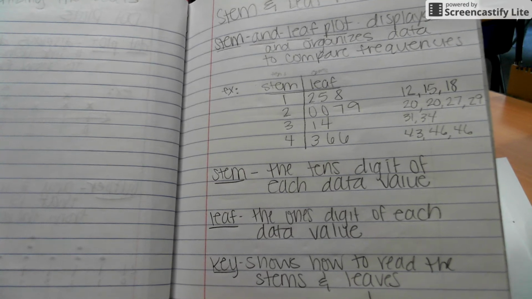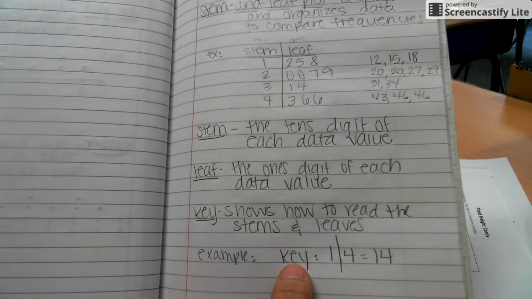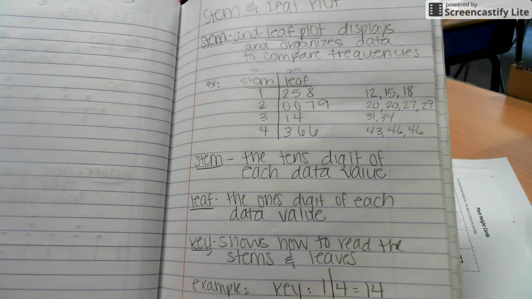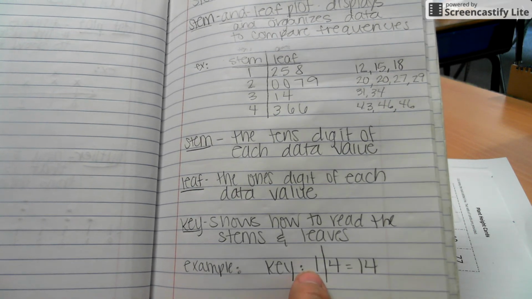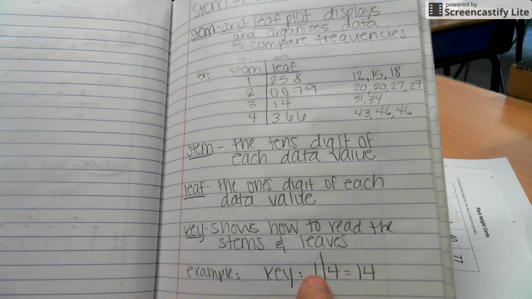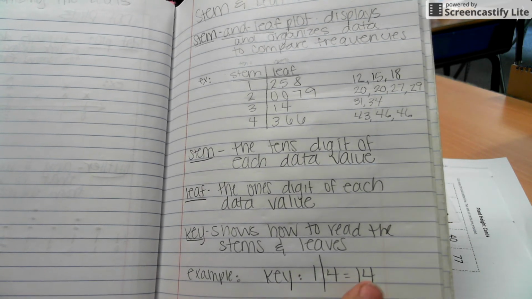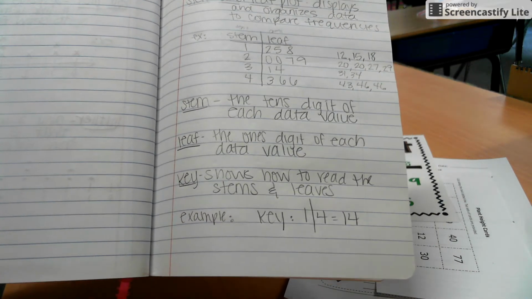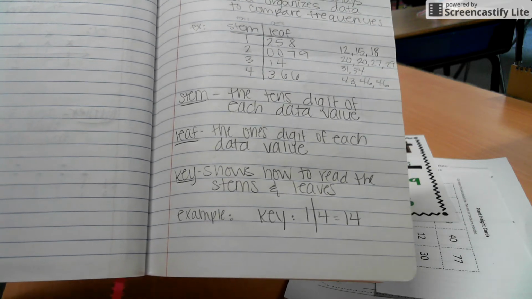Key shows how to read the stems and leaves. So an example would look like this. It would say key, and then it will say like 1, a line, and then a 4, and that equals 14 because the 1 is in my stem and the 4 is in my leaves. So that's my tens place, my ones place. So tens place, ones place, that's 14. So that's how I read the key for a stem and leaf.